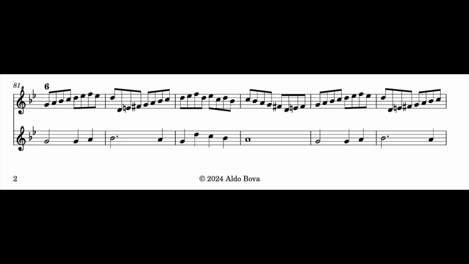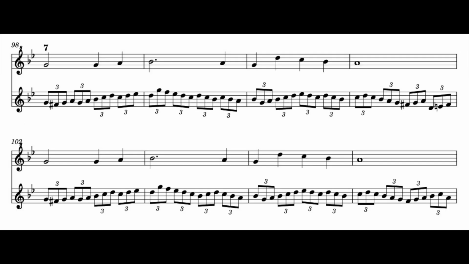But to listen, it is not bad. It makes an effect like parallel octaves. Okay, and this was the number 6.